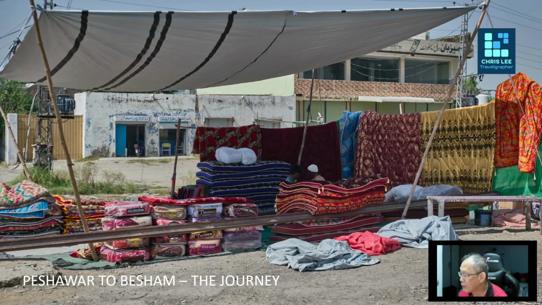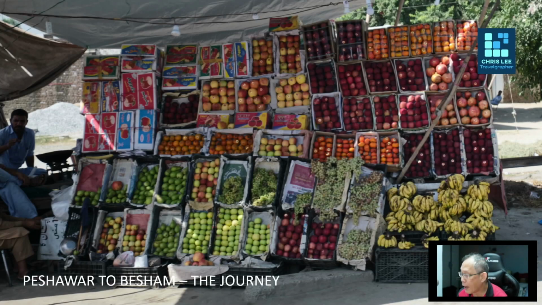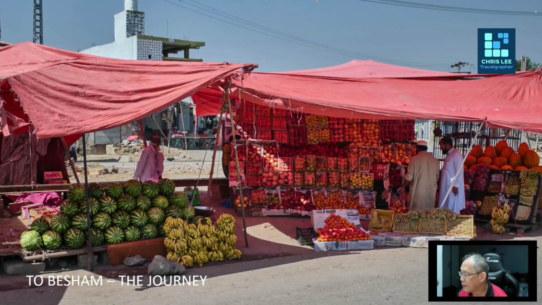And they're selling all kinds of stuff, but mainly textiles, blankets, canvas, as well as fruit. And apparently during our visit, it's considered a dry season, and therefore they are able to set up the store in that manner.